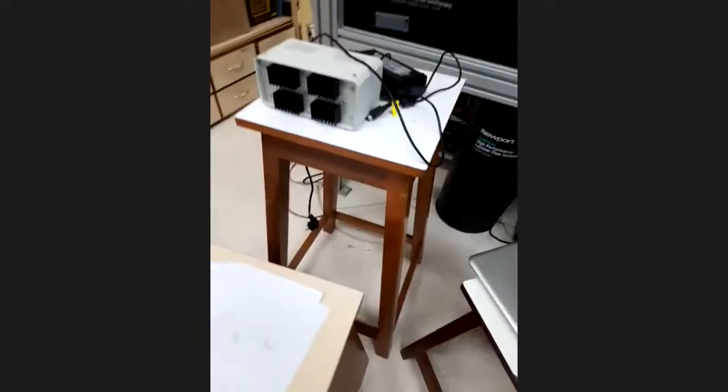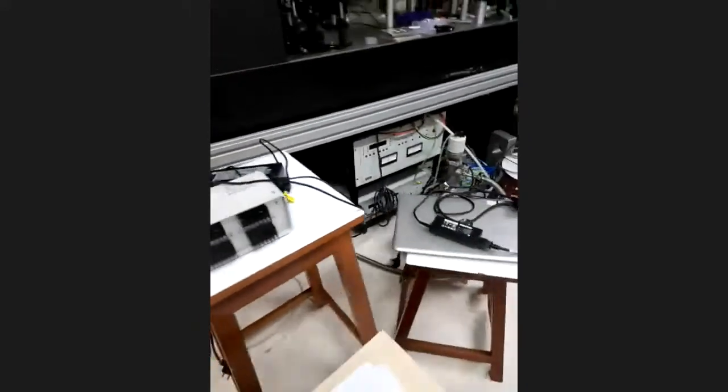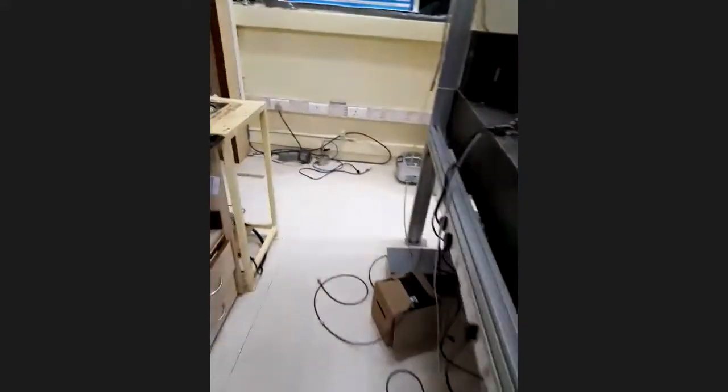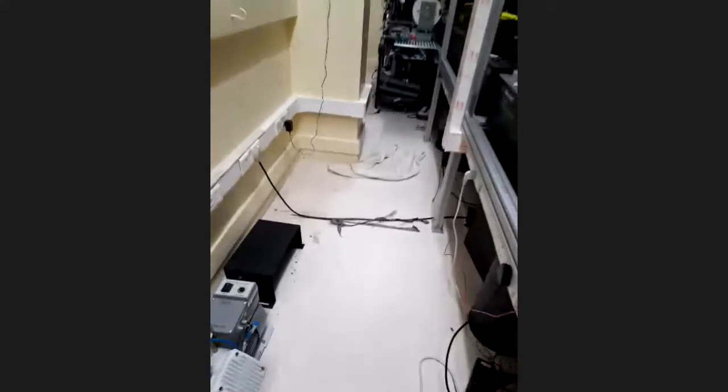So we use this to pump the cryostat first, then use the transfer tube to transfer liquid helium to the cryostat. Okay. So you can also do magnetic field measurements.